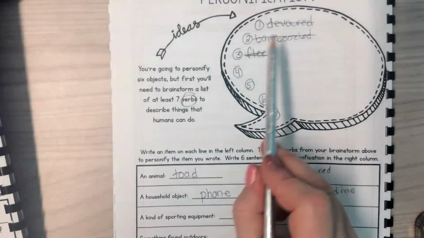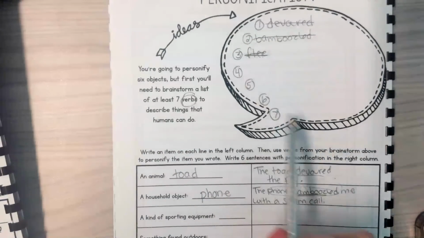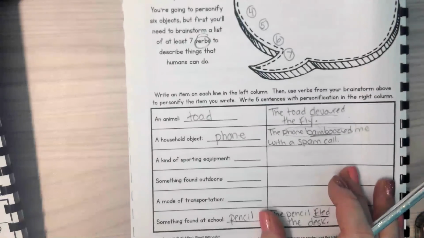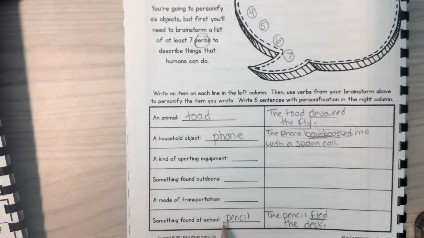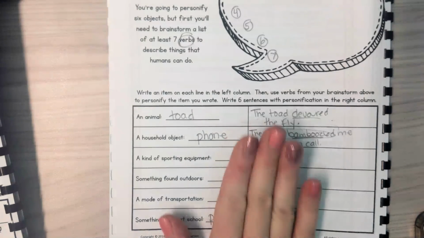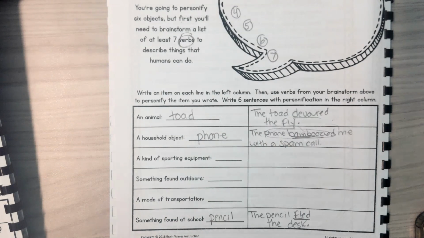So you need to come up with 7 verbs. You can use these and then add more. Then you need to fill in this left side and then use your words up top to help you write personification sentences. That's it. Make sure that you get your work checked by your teacher either today or tomorrow or as soon as possible so that way we can make sure you're on the right track.